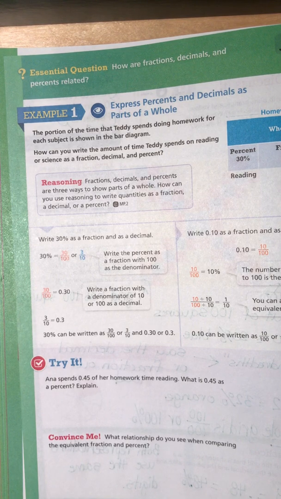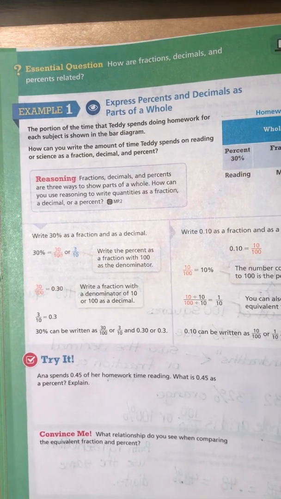I bet we're all kind of feeling this one right now. The way that the world has changed and the way that homework has changed, I don't know how much time you're spending. I don't know how much time I'm spending either.